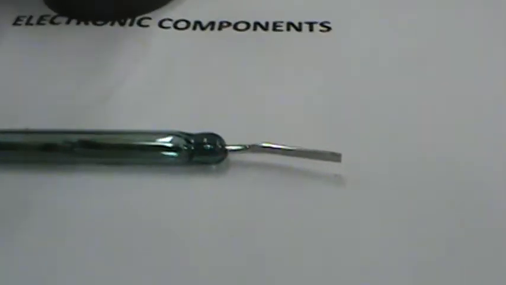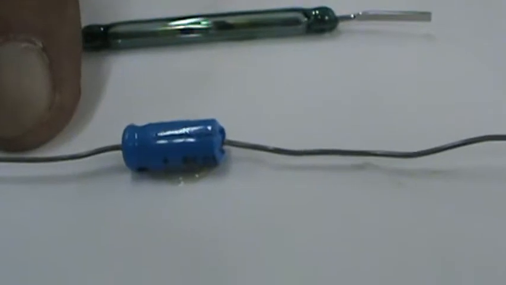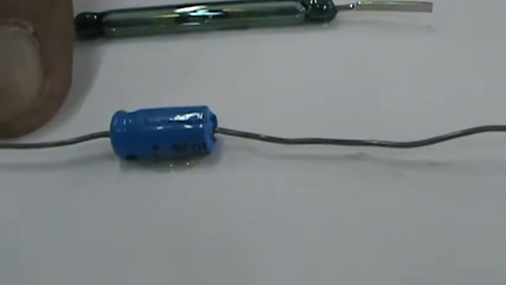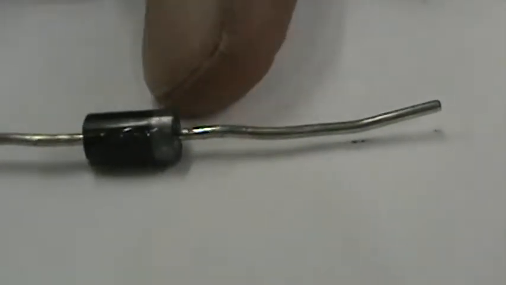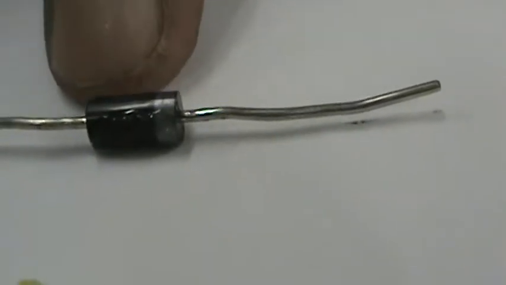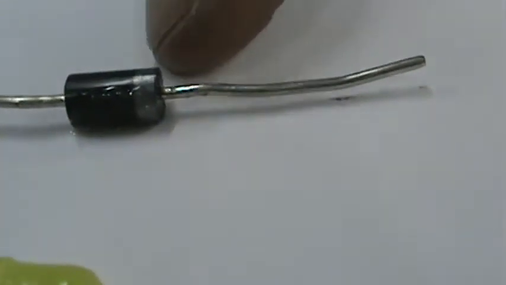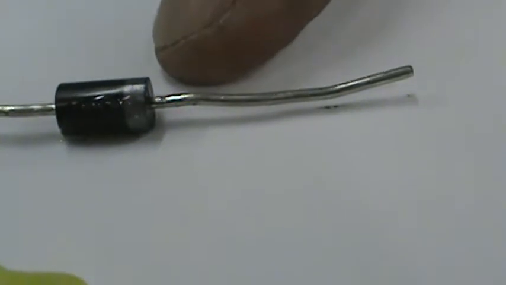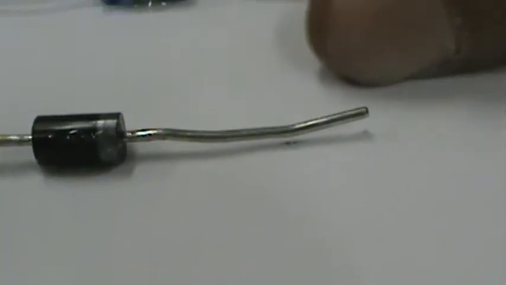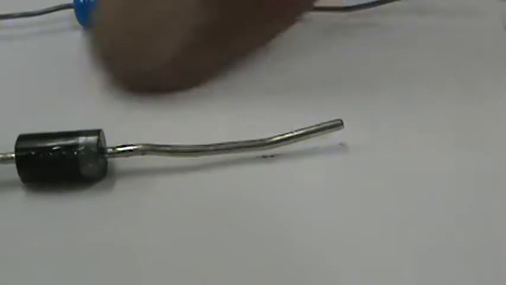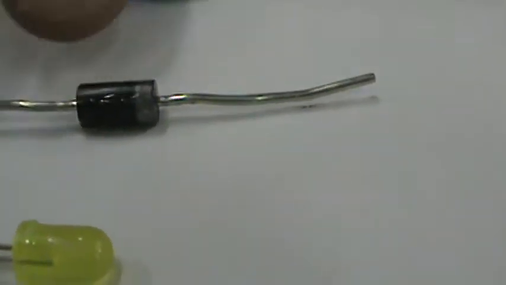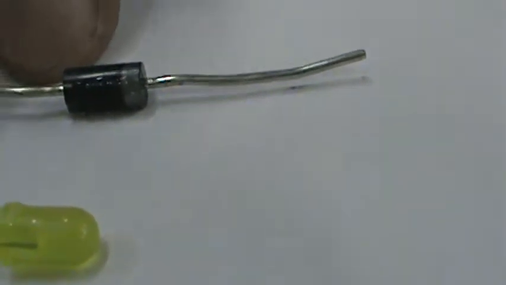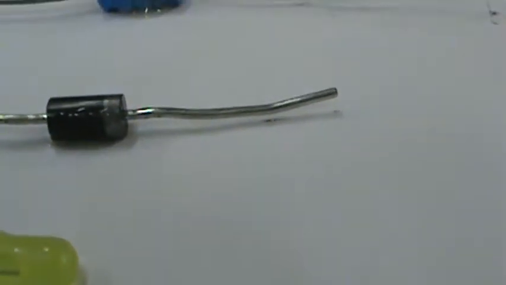Now next is a capacitor, which is essentially an electronic reservoir. The next is a diode, and you notice with a diode you'll have a stripe on one end and black on the other end. That stripe, consider it as a wall for voltage. The voltage is coming this way and it hits that wall, so it's not going to continue. Now if you have voltage coming this way, you don't have a wall on this end, so it'll allow it to pass in that direction.